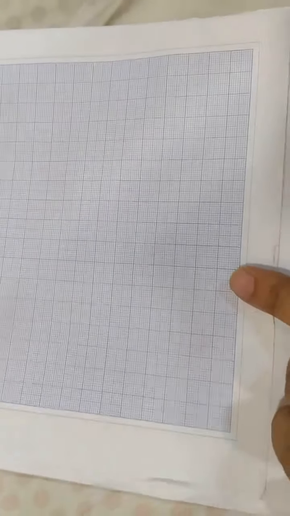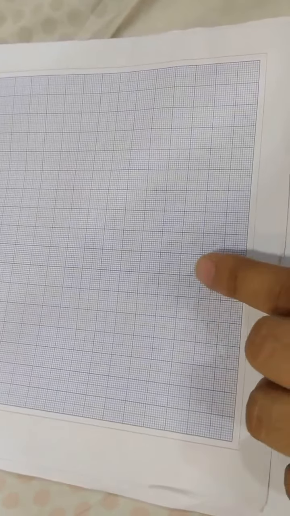So see, this is your graph paper, normal graph paper. If you have it at your home, you can try it out. So this is your normal graph paper. Here from the left side we have to leave 2 lines, 1, 2, and from the bottom, that is from here, 1, 2.